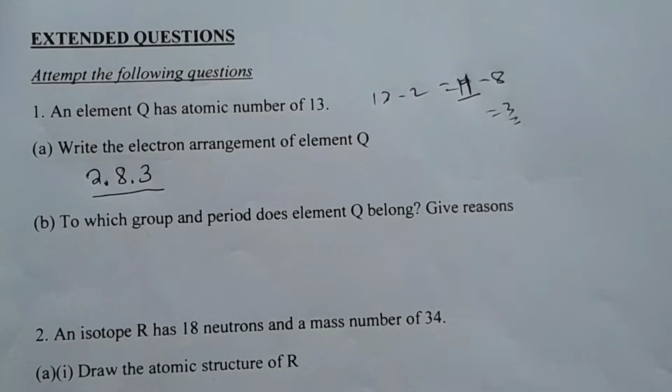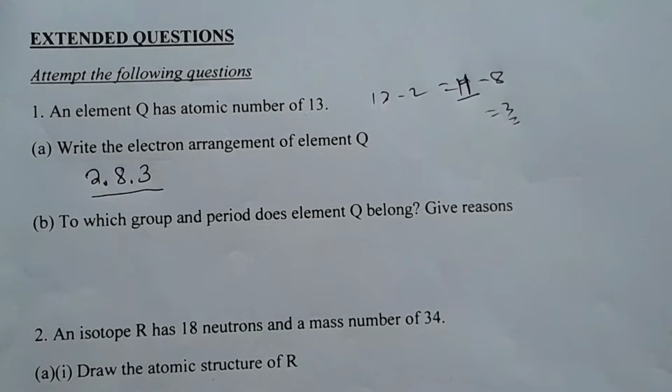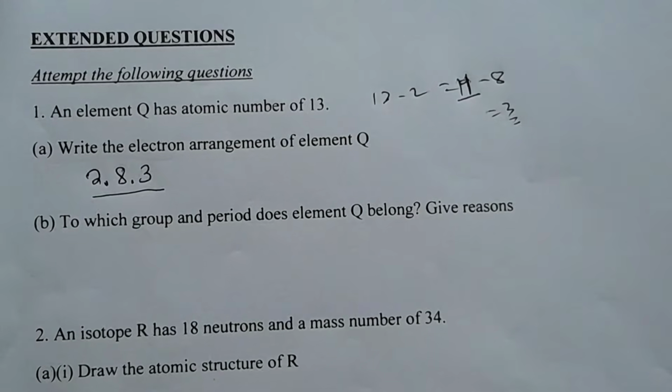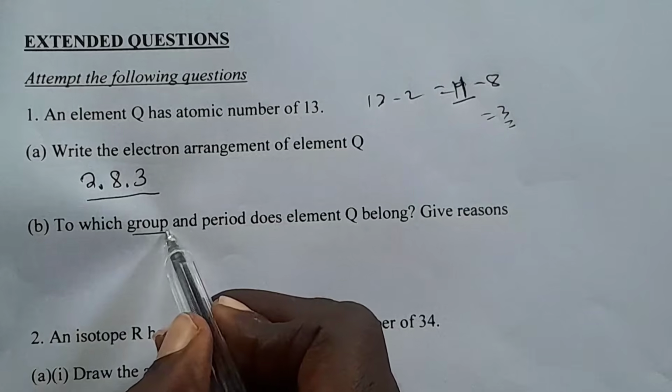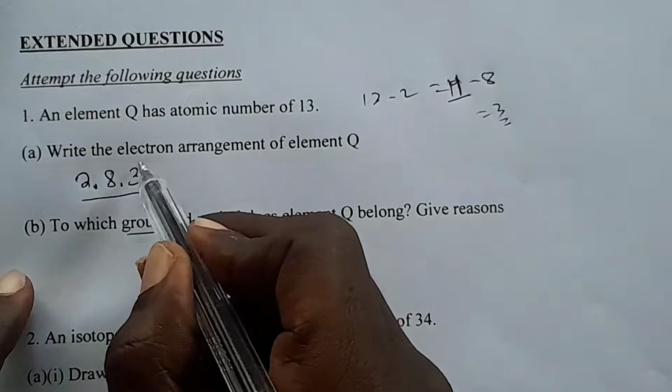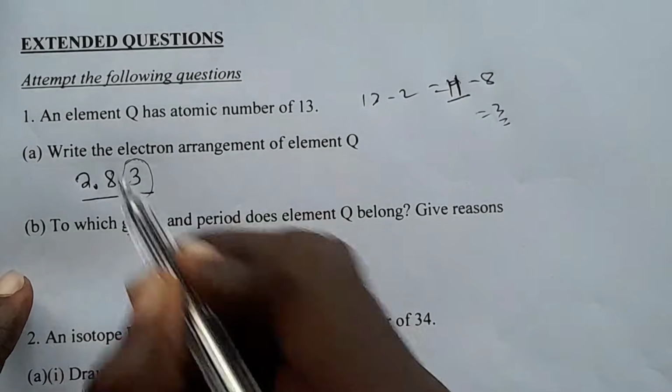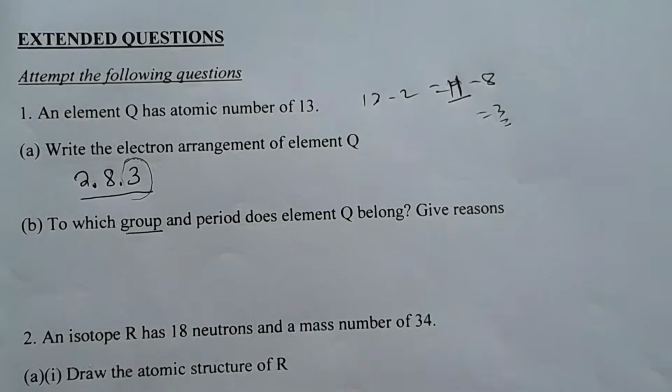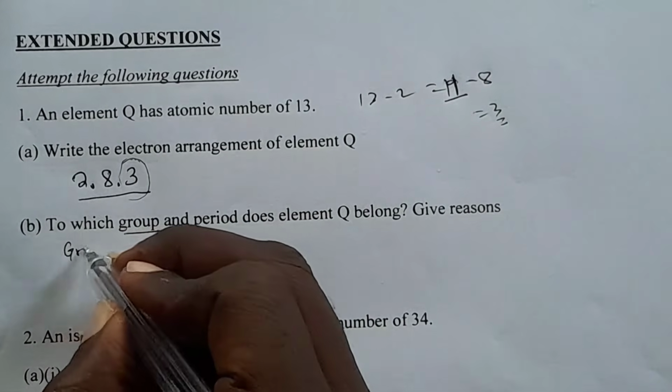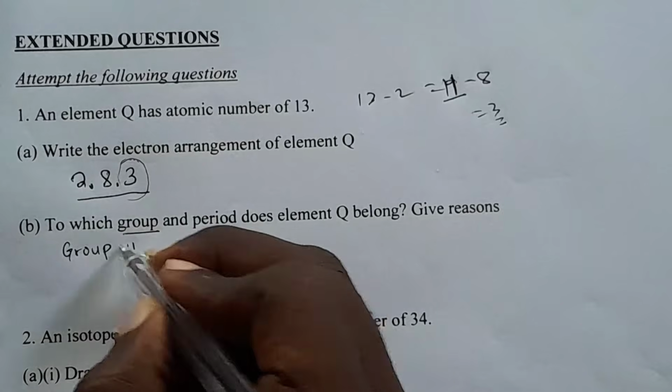Next, let's go to part B. We are told: to which group and period does that element Q belong, while giving a reason. I said if you want to know the group to which an element belongs, you are supposed to check the outermost energy level. How many electrons does it have? Here it has 3, so that means element Q belongs in group 3 of the periodic table.